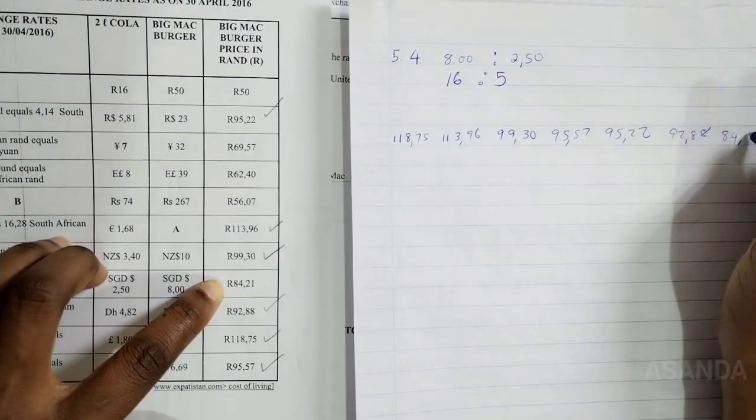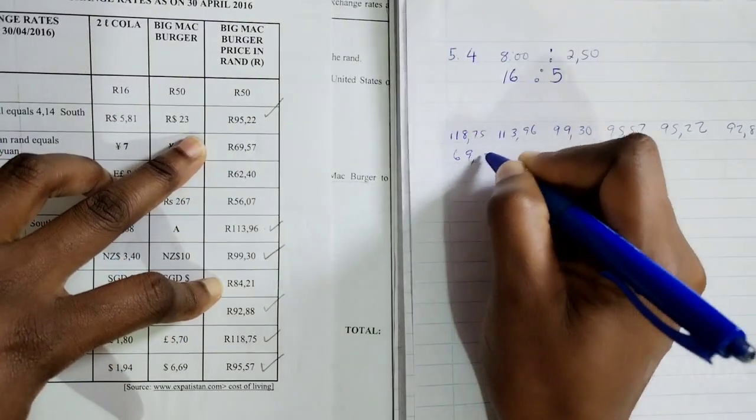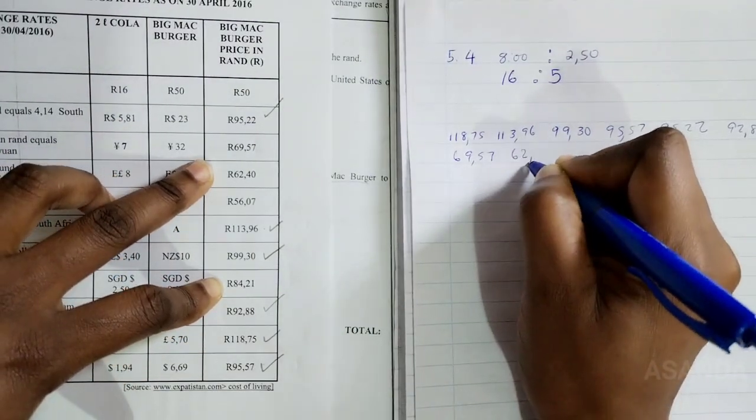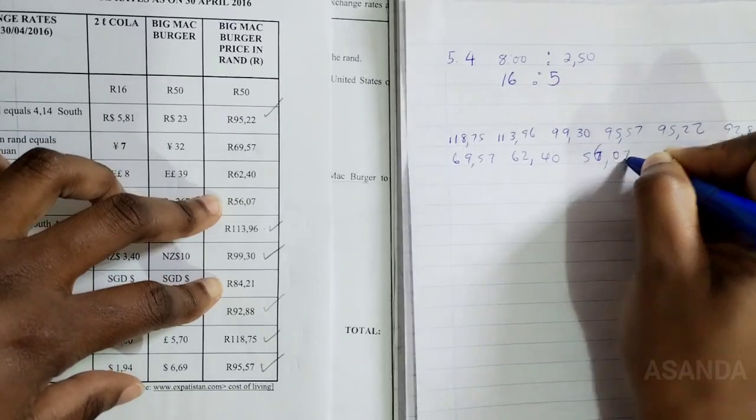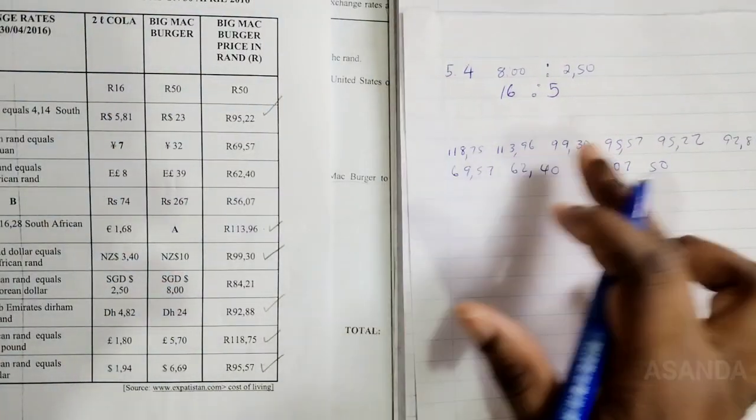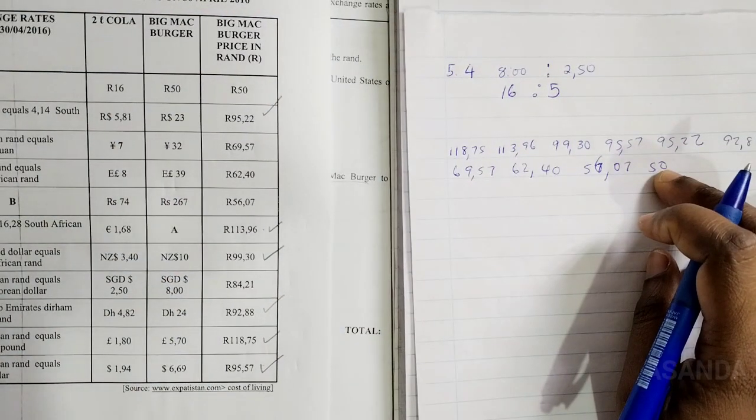We're going to go back now and look for any 70, 80, no, nothing. Less than 80, 84.21, and then 69.57, and then 62.40, and then 56.07, and then 50. So that's 1, 2, 3, 4, 5, 6, 7, 8, 9, 10, 11. So I think I got all of them.